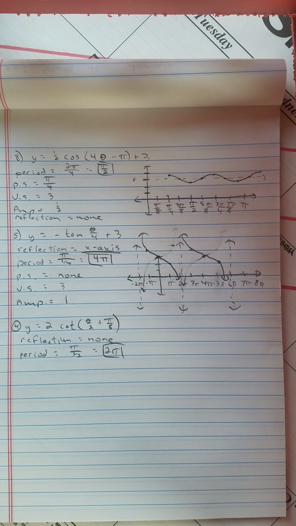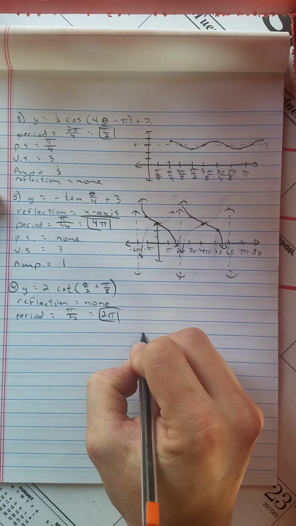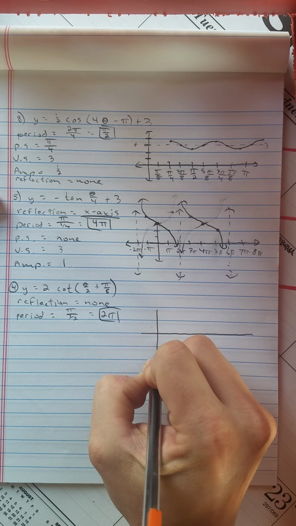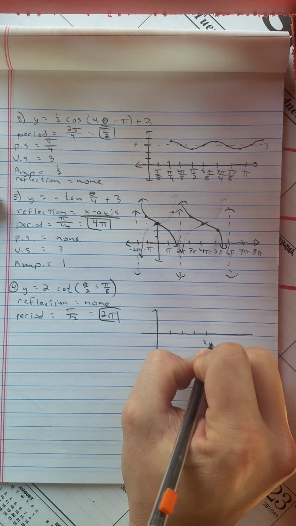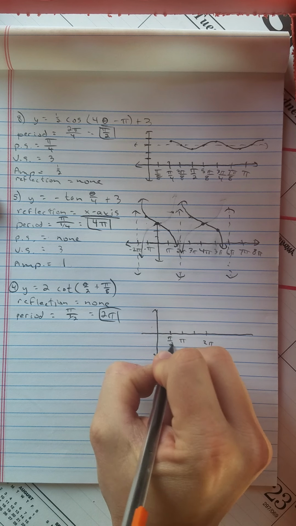So again, it doesn't matter if this is sine, cosine, tangent, cotangent, or what you guys are going to see tomorrow, secant and cosecant. All we really focus on here is this allows us to come up with our first 4 tick marks. 1, 2, 3, 4 is at 2 pi. So cut that in half is pi, cut that in half, it's pi over 2.